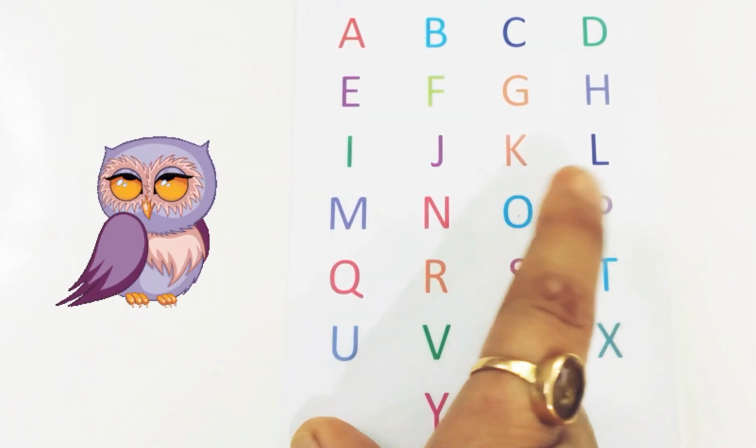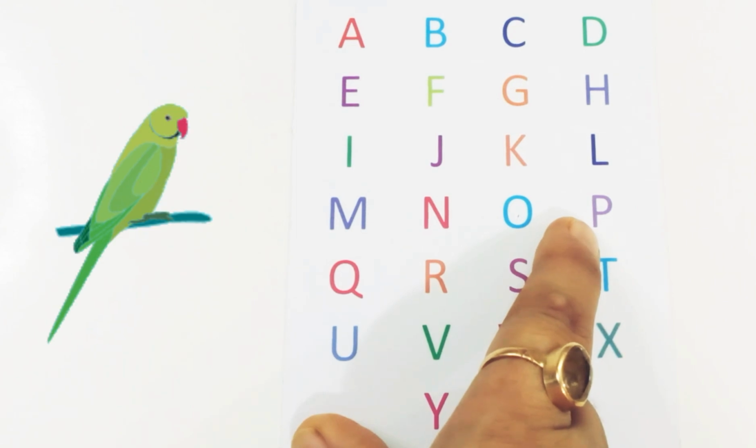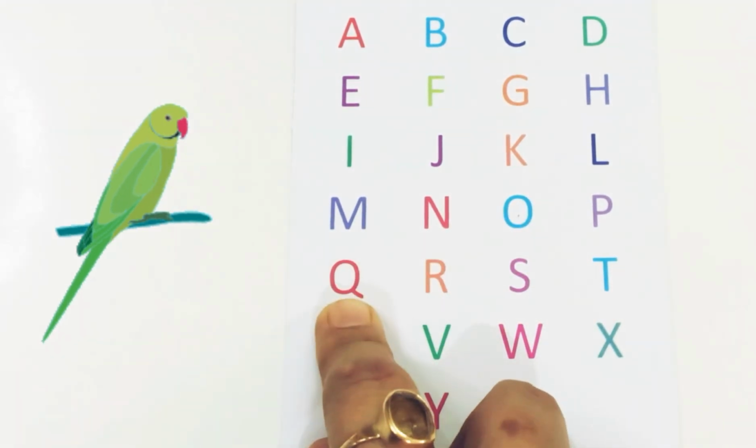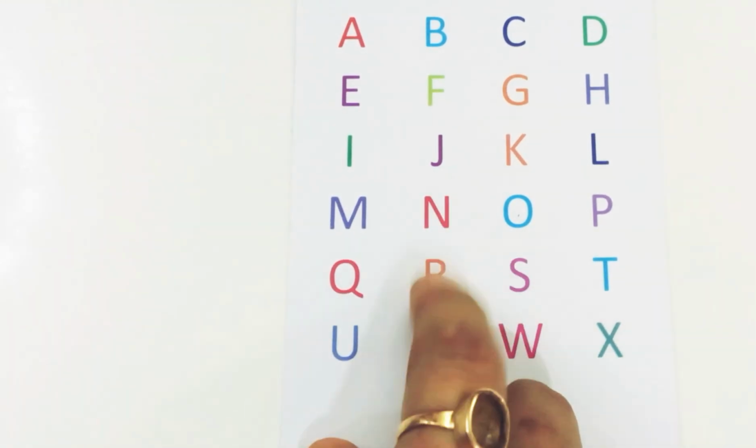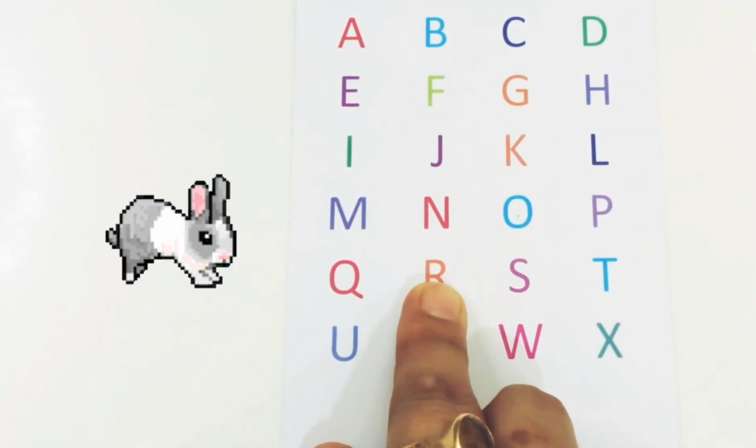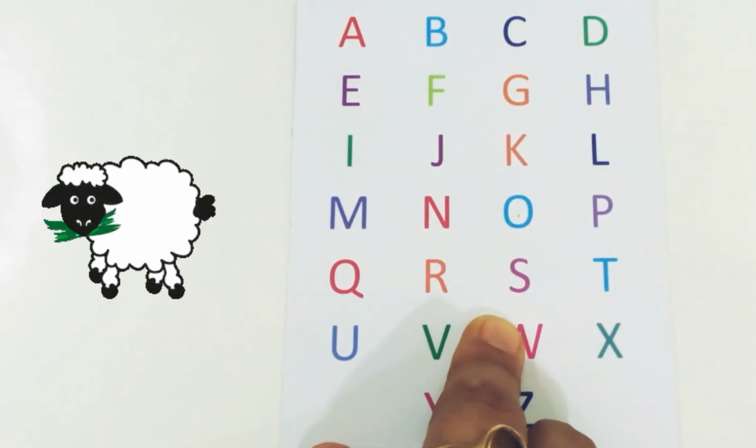P for parrot. Q for quail. R for rabbit. S for sheep.